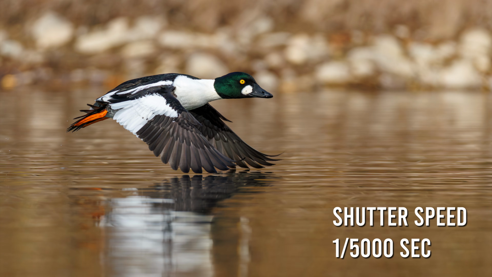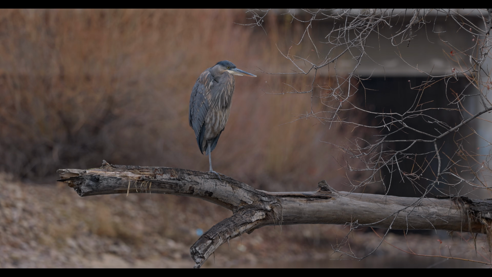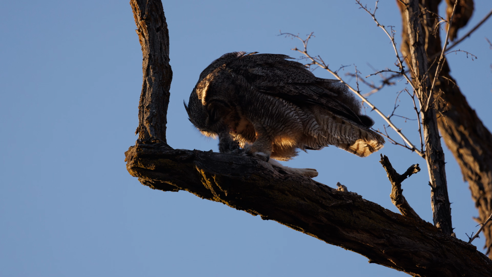When photographing fast-moving subjects like birds in flight, aim for a shutter speed around 1/3200th of a second or faster to freeze the action. For slower or stationary birds, such as this great blue heron perched on a branch, you can lower the shutter speed since there's minimal movement. So in short, match your shutter speed to your subject's motion. Use faster speeds to capture crisp action on fast-moving birds, and if you need to slow it down for more light, consider stabilizing your camera with a tripod.